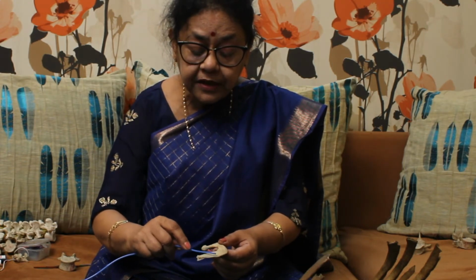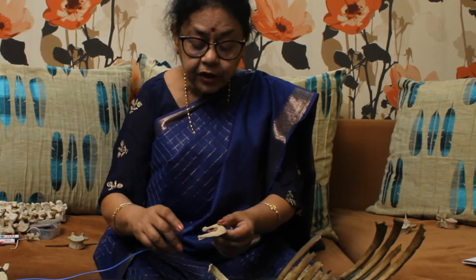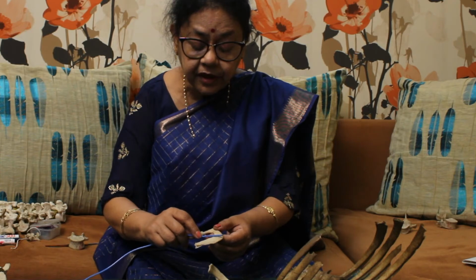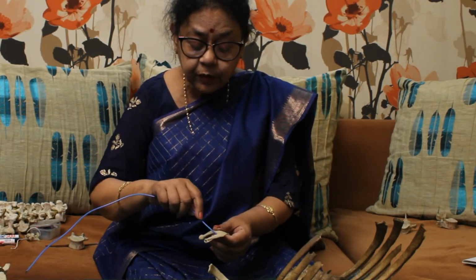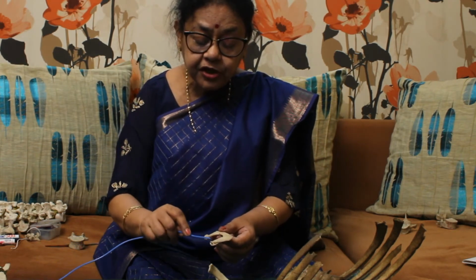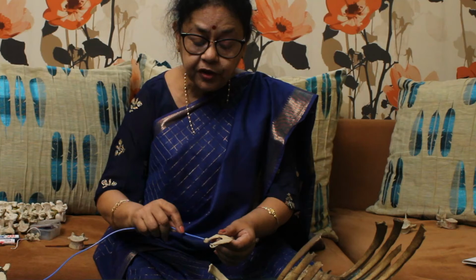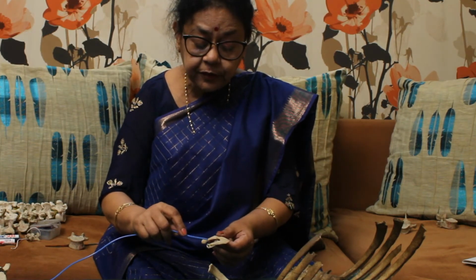In the superior surface you will get two grooves and a ridge. Now the two grooves: the anterior groove lodges the subclavian vein, and this posterior groove lodges the subclavian artery. And the inner border of this first rib gives attachment to a fascia which is known as Sibson's fascia or suprapleural membrane. So this is very important.